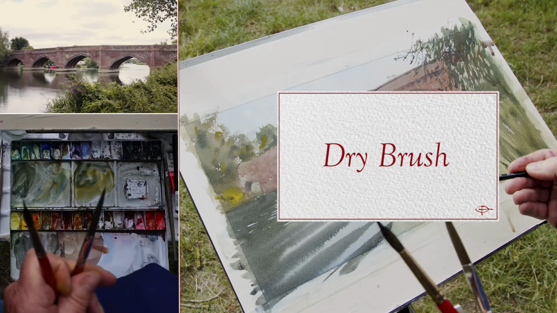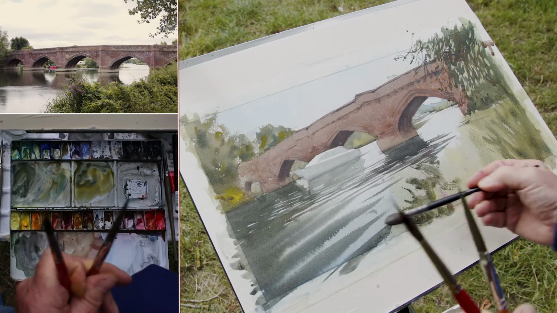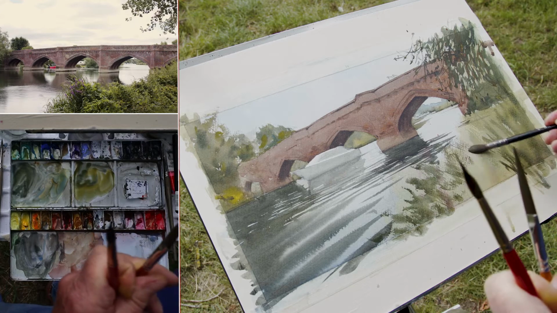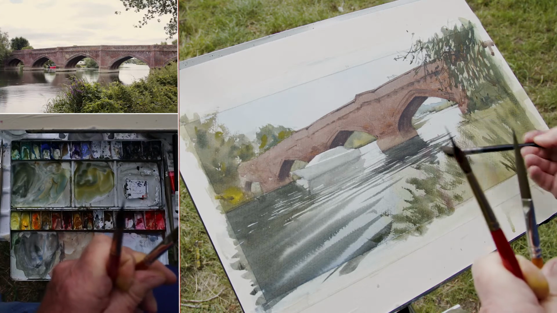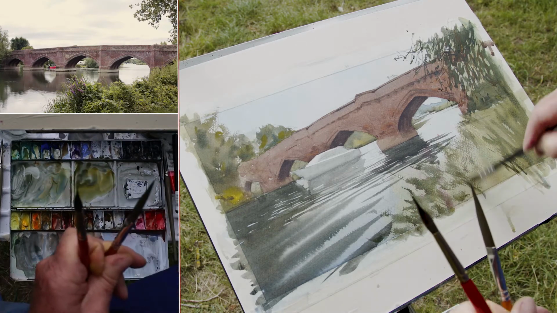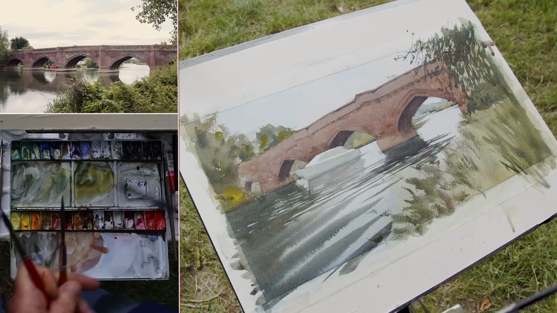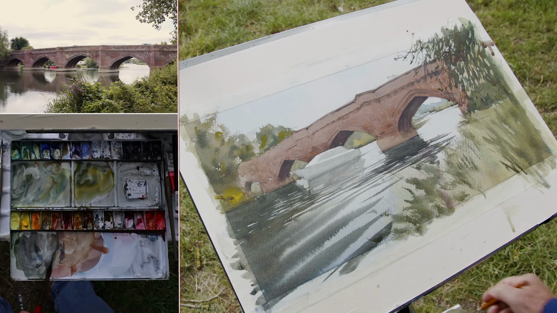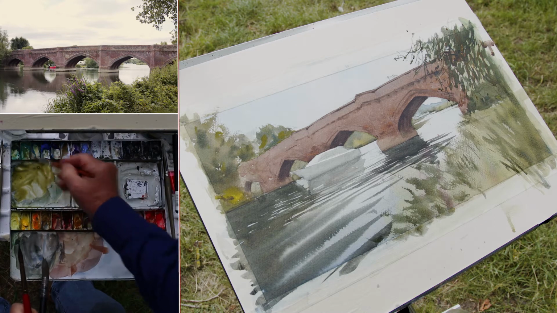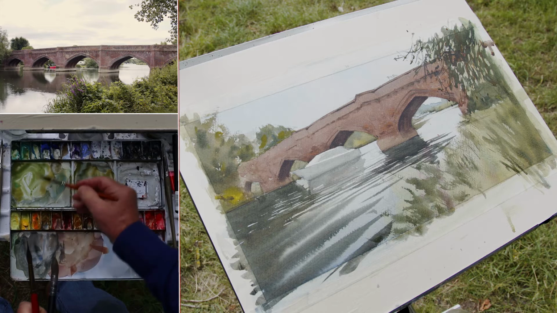So also here need to indicate some foliage. Like this, and this is all a bit of a free-for-all here. You can do whatever you want. I'm going to mix up some more colourful, well, stronger green for some of these highlights.